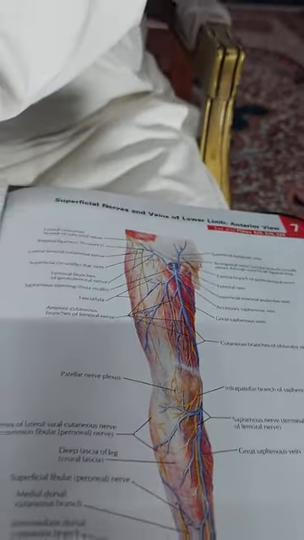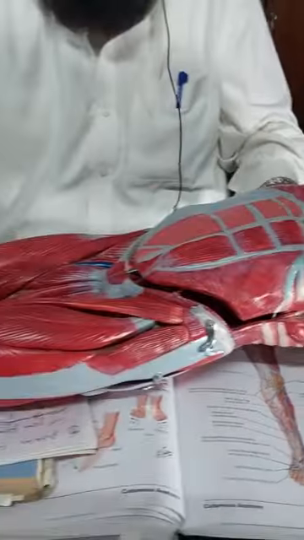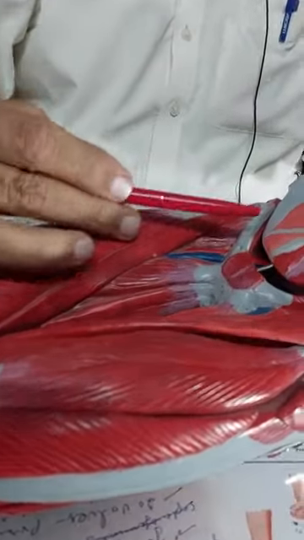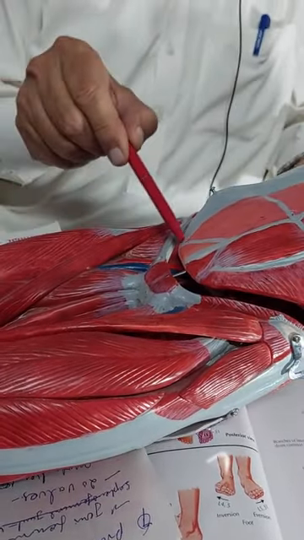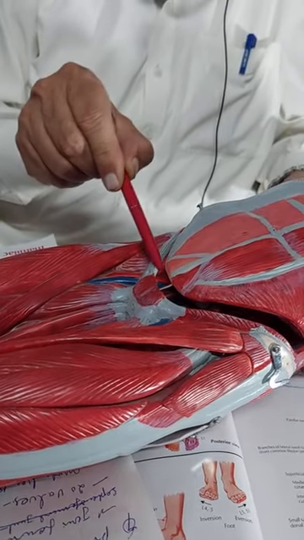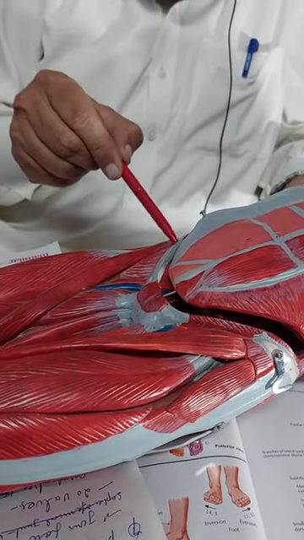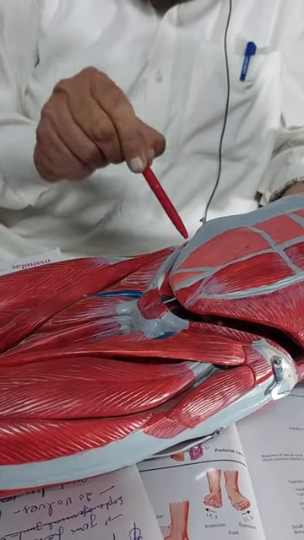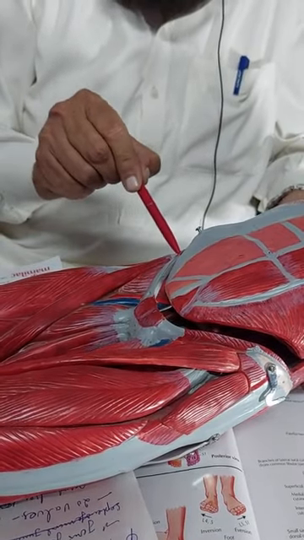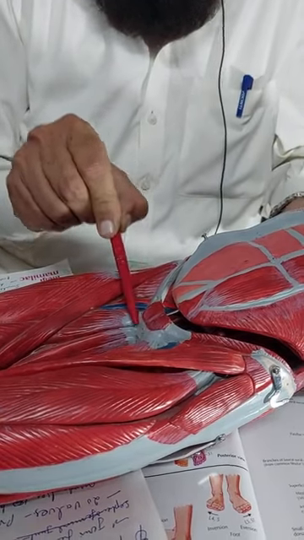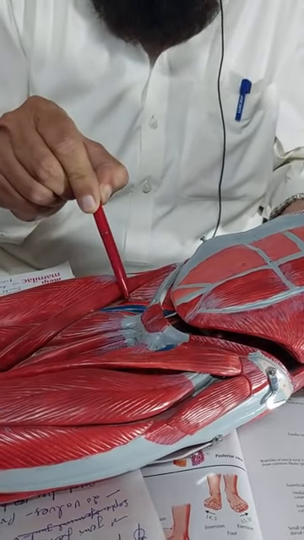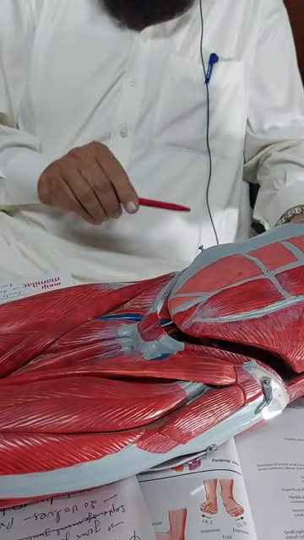Note, look, this is the femoral vein, and over here, this is the great saphenous vein. One vein passes over here, this is the superficial epigastric. One vein passes toward the anterior superior spine, that is the superficial circumflex iliac. One passes medially, that is the superficial external pudendal, and maybe deep external pudendal.